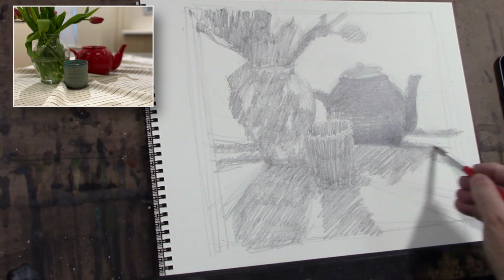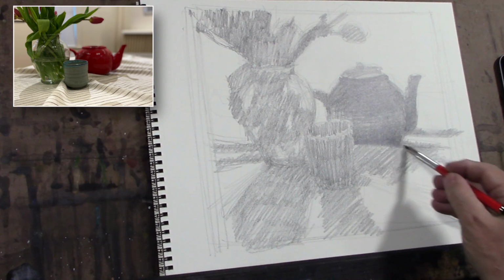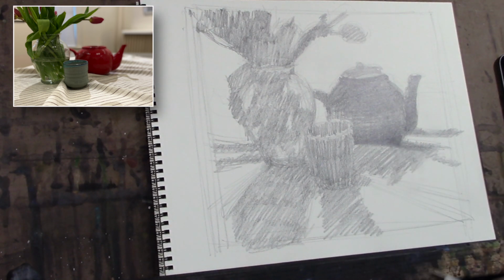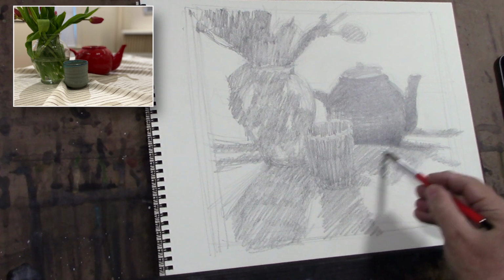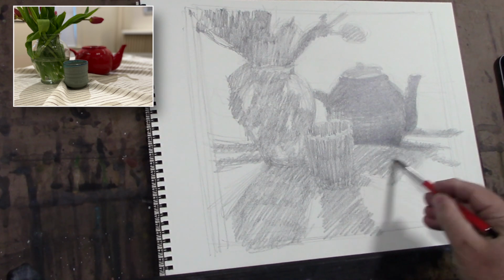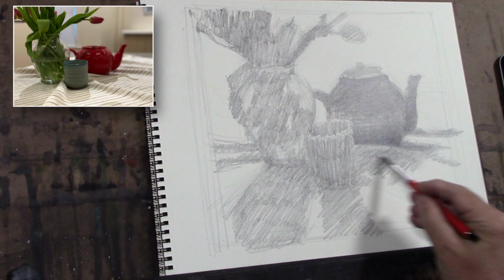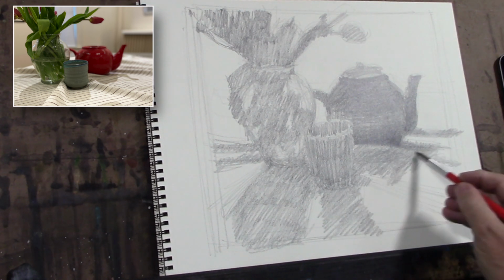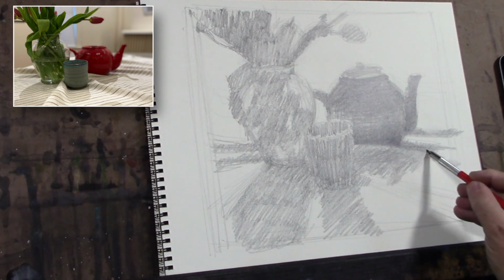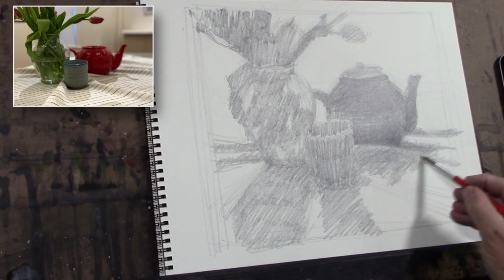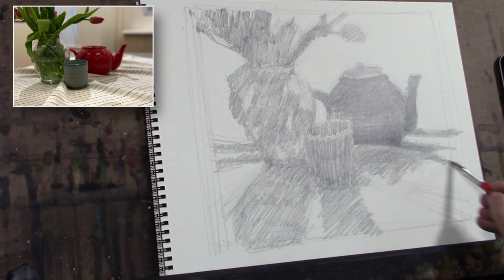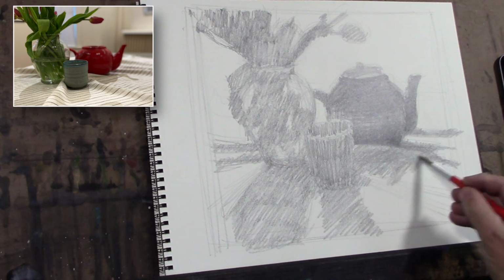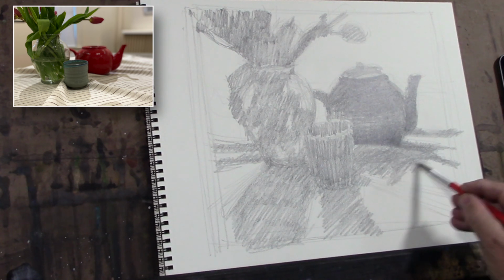So the folds start off as lines, but we need to start to shade them to give them a three-dimensional quality at some point. And that's what I'm doing now, working into the shadows. The fold basically is a valley, and so we need to create a bright spot for the rise in the valley. We do that by shading in the lower part of the valley.